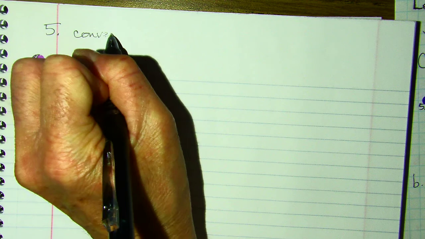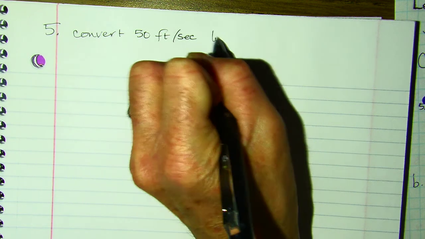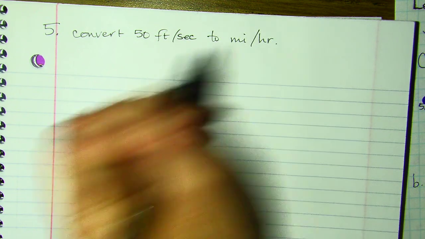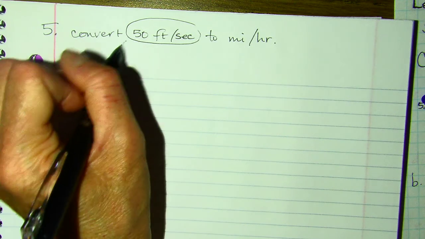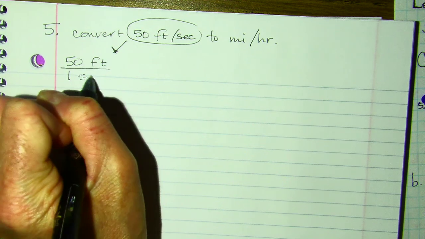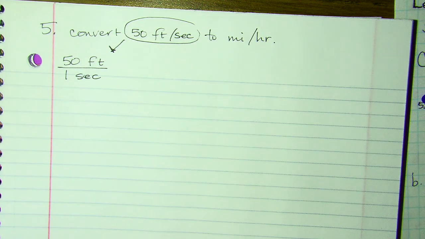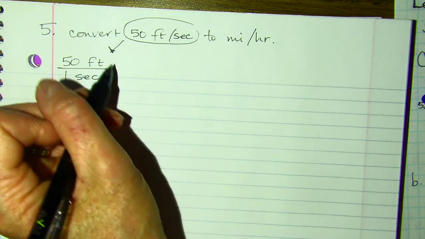Do one more like that. I think I did 1, 2, 3, so this is 5, and then we'll do lesson practice. So convert 50 feet per second to miles per hour. So I'm going to set this up right here. 50 feet per second means that I have 50 feet per 1 second. That's what that means. If I drive 60 miles per hour, that means I drove 60 miles in 1 hour. This bottom one doesn't have a number in front of it, so that number is 1. Okay? So I'm setting that up.